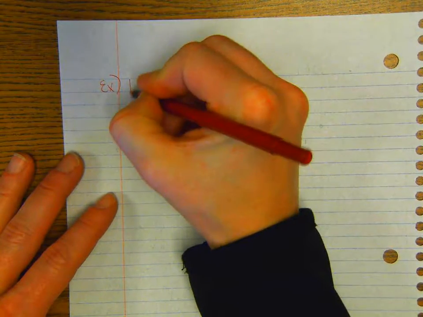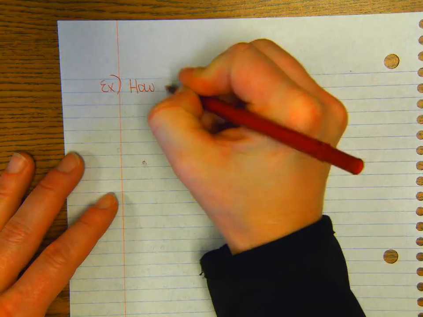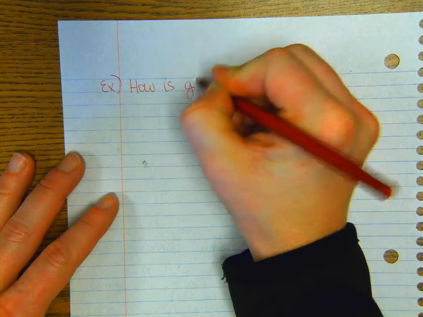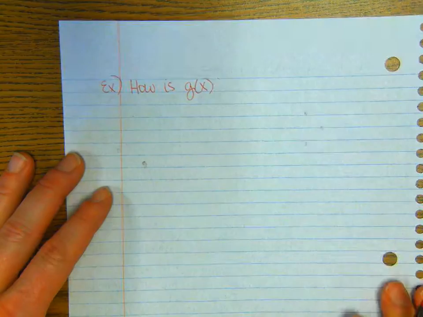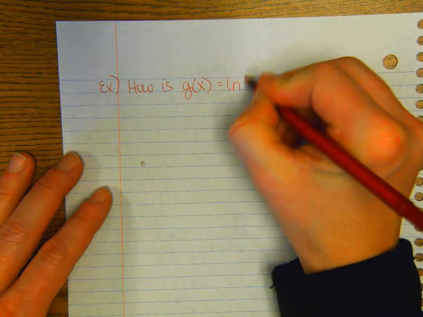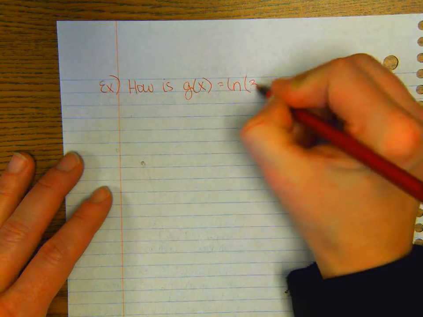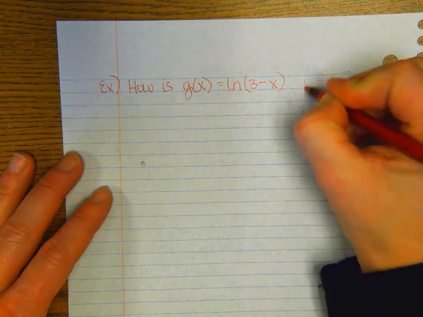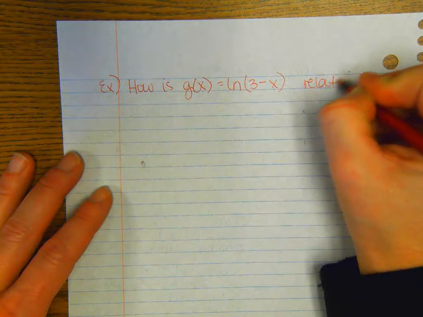How is g of x equals the natural log of 3 minus x related to ln of x?